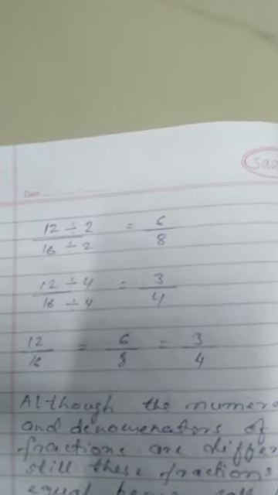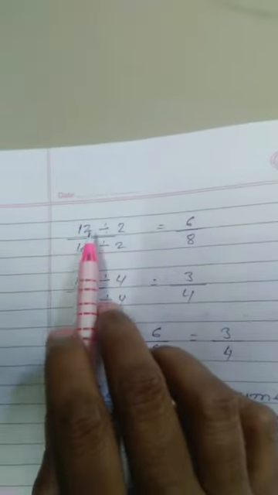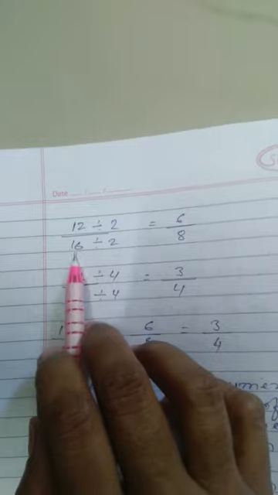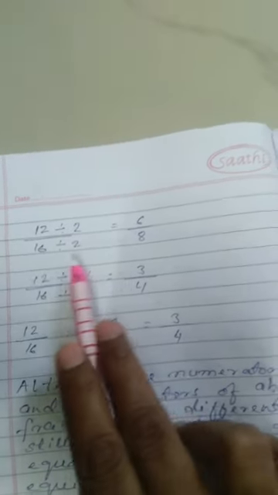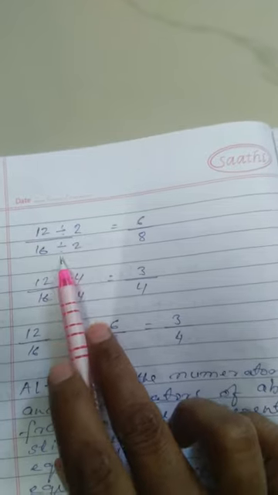In the next example, we are taking 12 upon 16. We are finding the equivalent fraction by dividing.